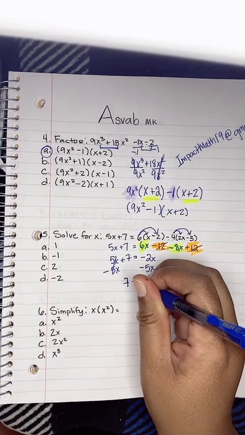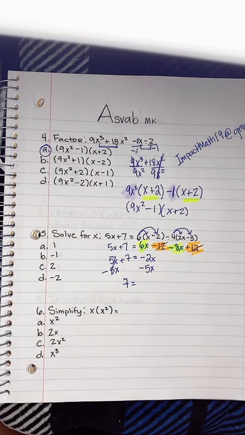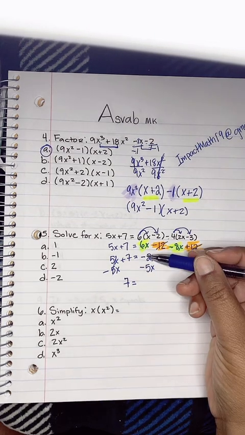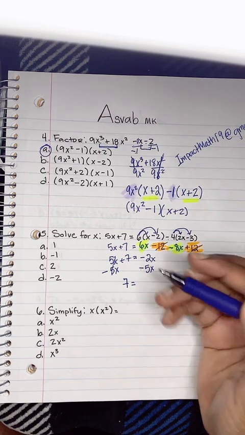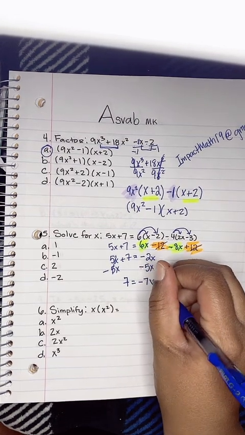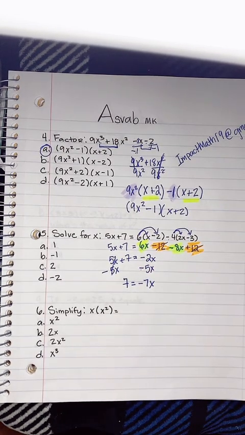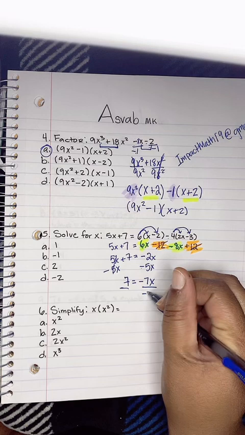And this is a timed test. We don't want more steps. We want to save time. So negative 2 minus 5 is a negative 7x. And we want x by itself, so we're going to divide both sides by negative 7.